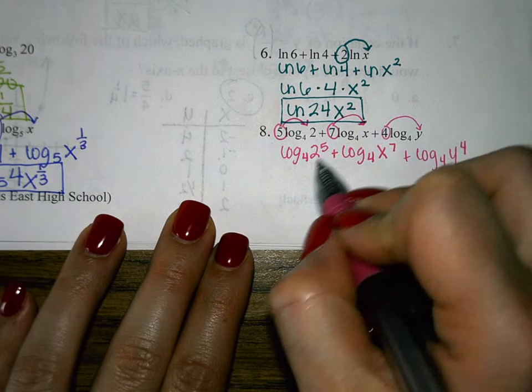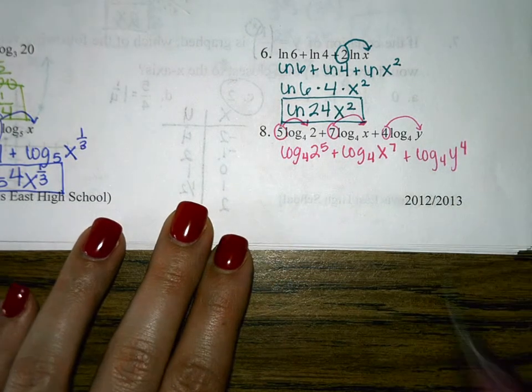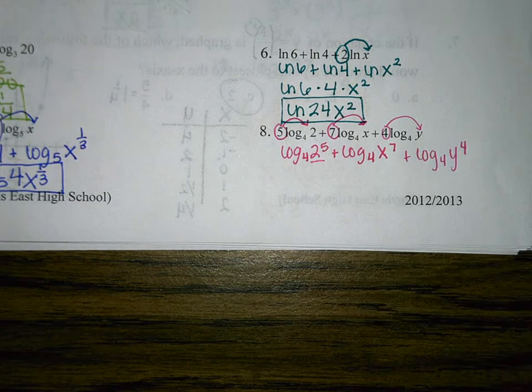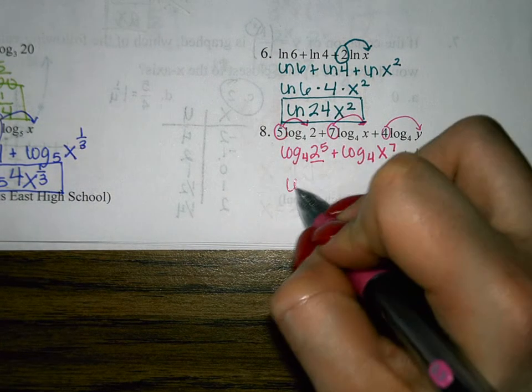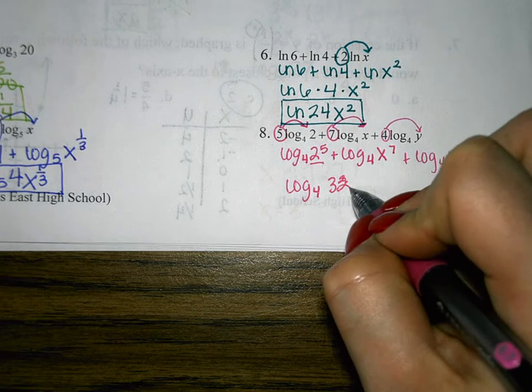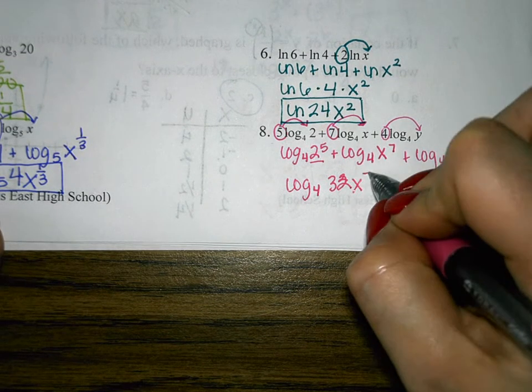Now, everything is all together except for this addition, so when I condense it, that is product rule, so I'm going to be multiplying. When I'm multiplying all of these, I have a 2 to the 5th, which I can actually do. I know that 2 to the 5th is 32. So this is log base 4 of 32 x to the 7th y to the 4th.